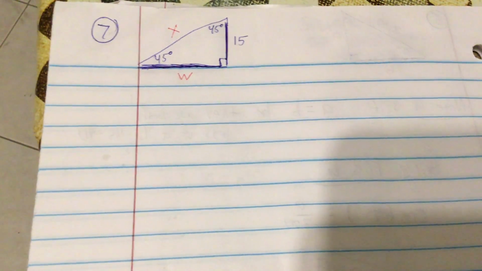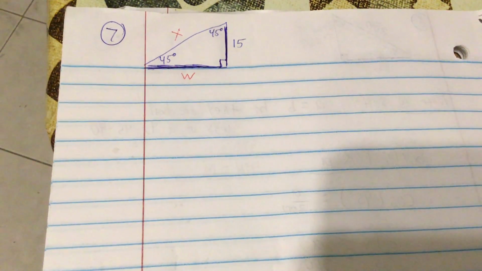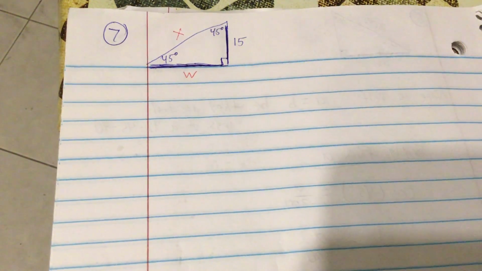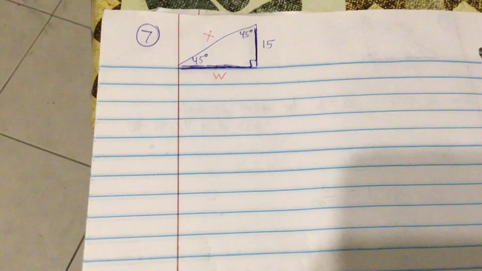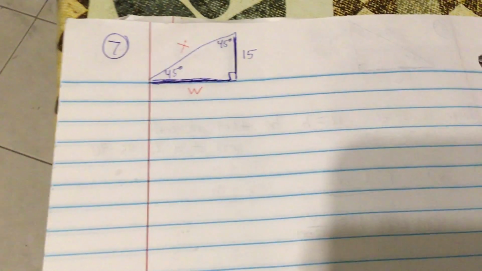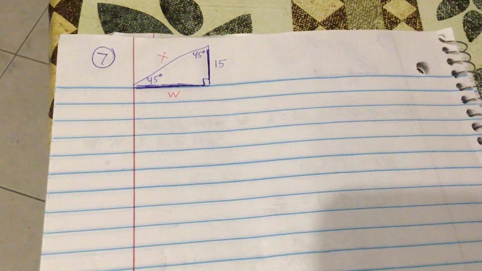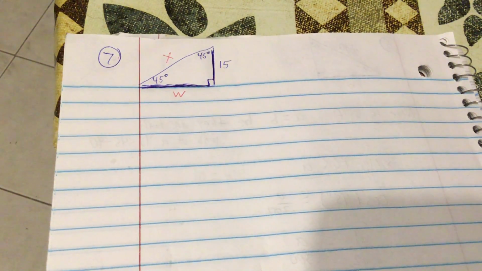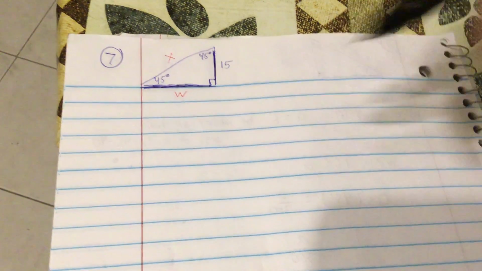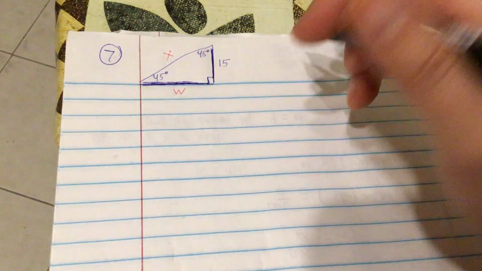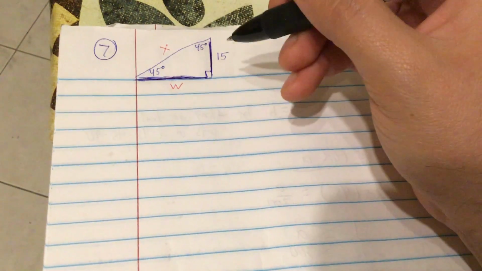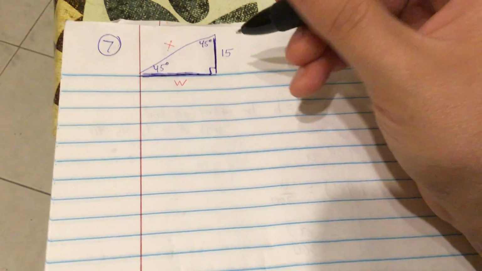Number 7 and 8 are a little bit different. What do you notice about number 7 that we haven't seen in problems number 5 and 6? Well, in the diagram, we've been given the hypotenuse, and we wanted to solve for both legs. I'm going to look at 7 and 8 in two different ways. I'm going to do 7 one way, and then do it another method. So method 1, let's just say I stick with trig.